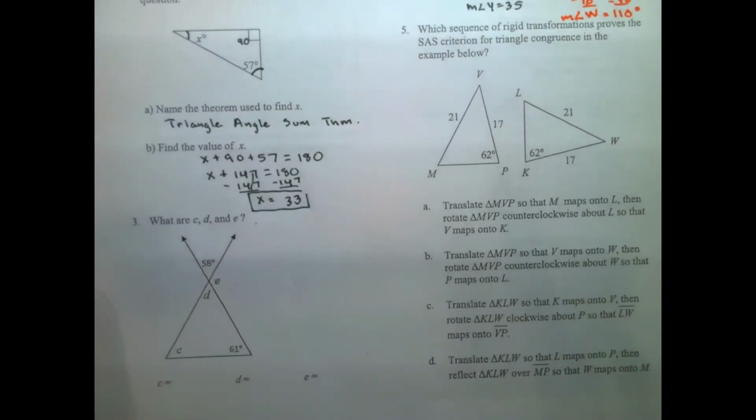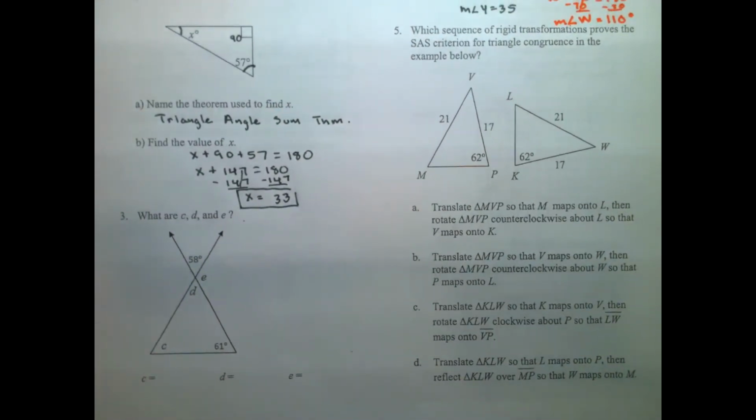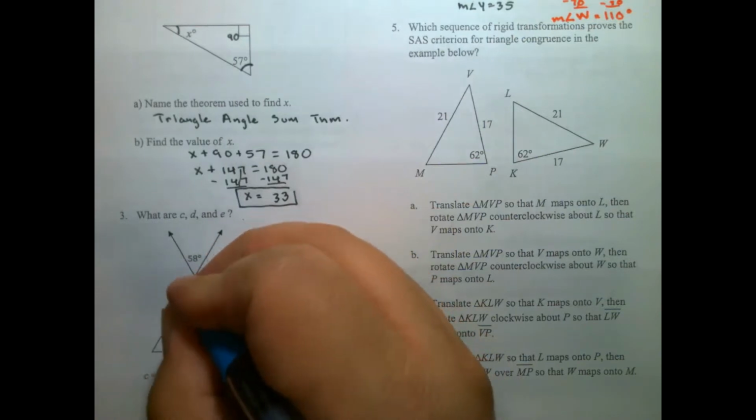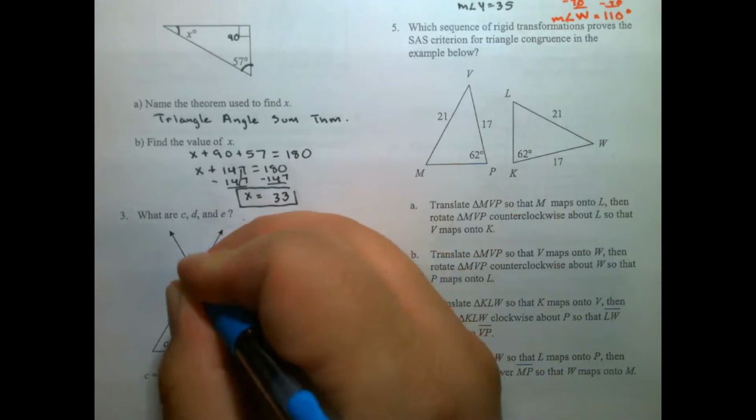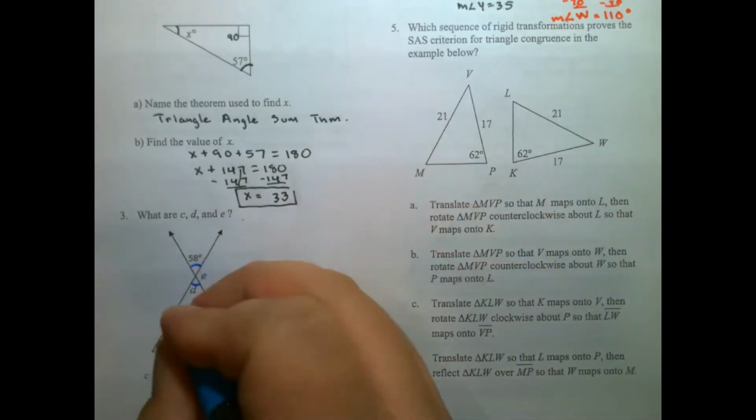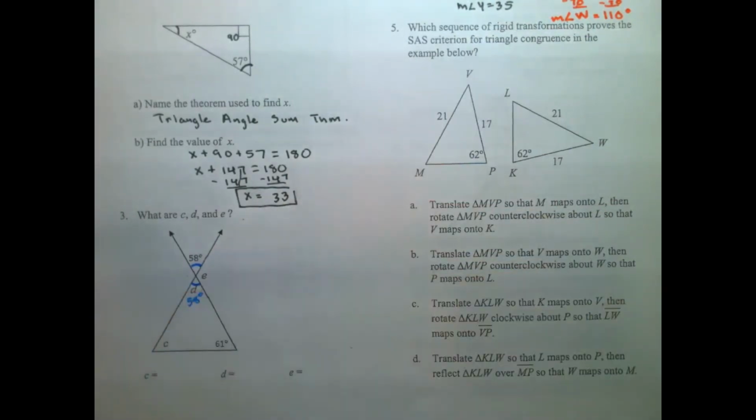All right, so let's keep this going here. Again, we are using our word wall as much as we can. And so here we have number 3 and number 5 ready to go. Now, when I'm looking at number 3, it says, find me every single angle that's missing, C, D, and E. Well, look, D is by far the easiest for one reason. If this is 58, remember, this one's right across from it. We call those vertical angles. So then angle D is also 58. So we're going to take care of that one immediately.